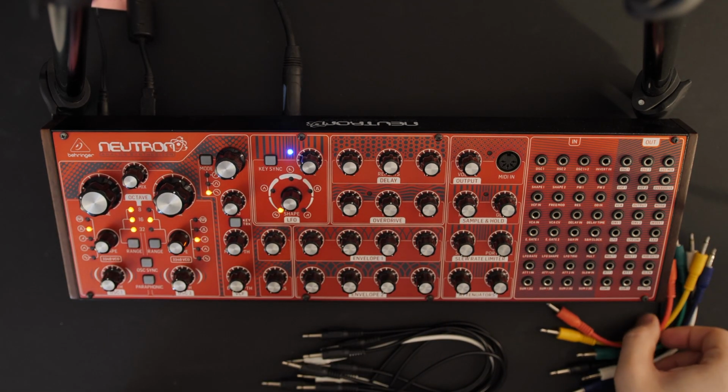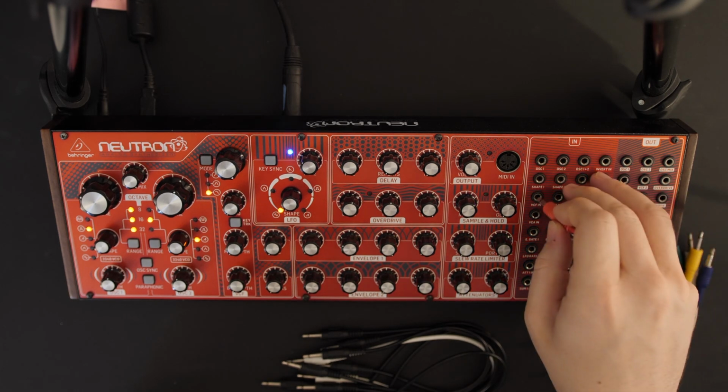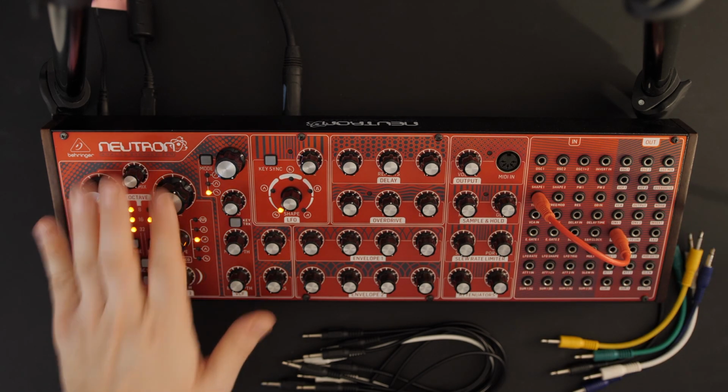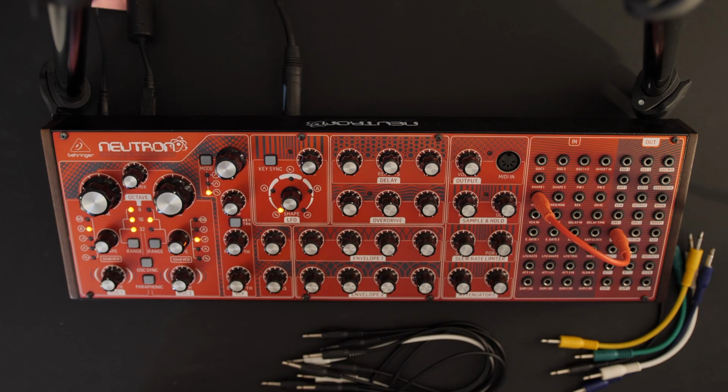Okay, so how are we going to do this? We will take the bipolar output of the LFO and it'll go to the VCF input. So now we're bypassing the oscillators and the LFO is going directly to the VCF and then to the VCA, basically, going through the overdrive too.